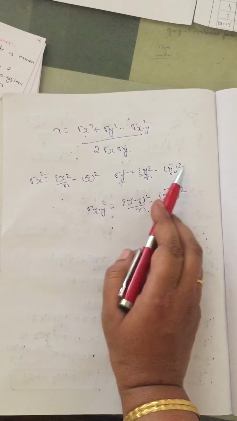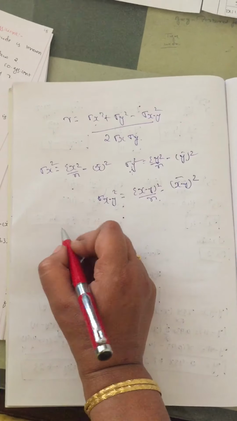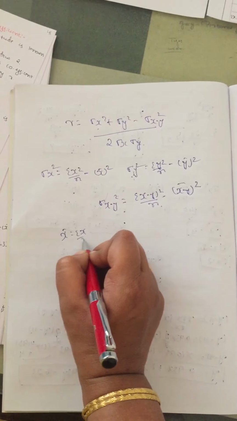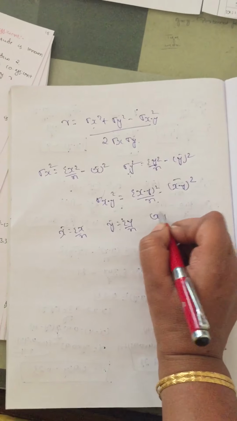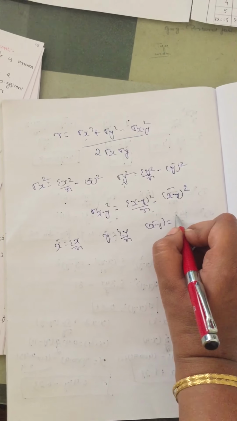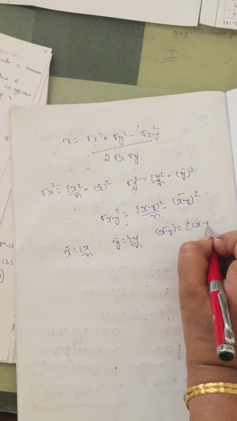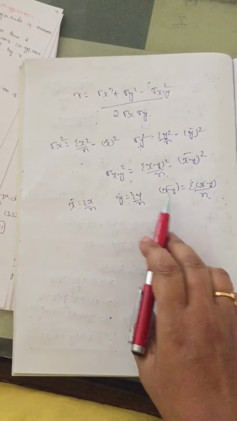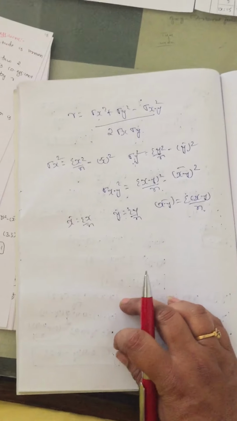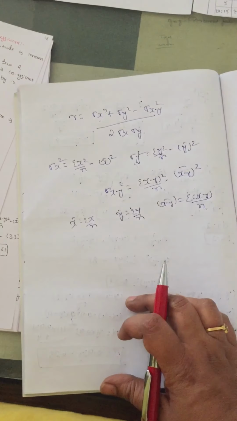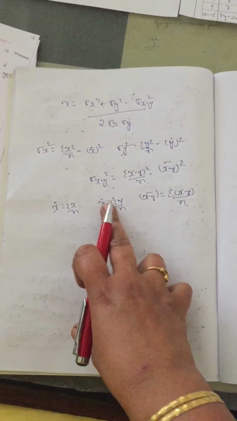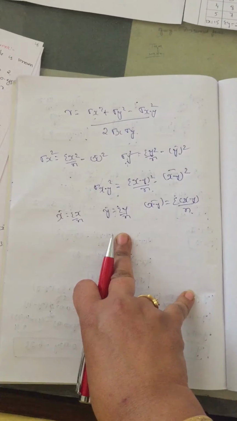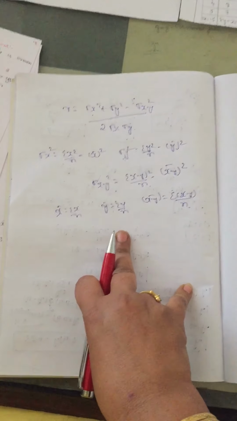So first we need x bar, y bar, and x minus y bar. X bar means summation x by n, y bar means summation y divided by n, x minus y bar means summation x minus y divided by n. Then using the data, find all the values. Then using this equation we get r, and the line of regression, y on x and also x on y. Okay, like that, using this formula it is easy to write the coefficient of correlation and the line of regression x on y and also y on x.